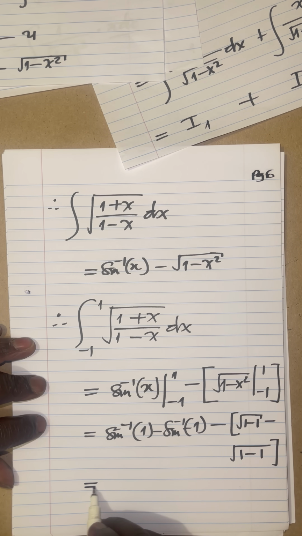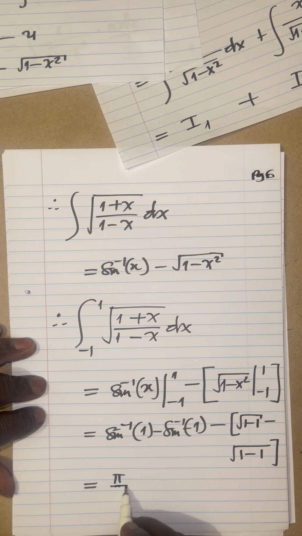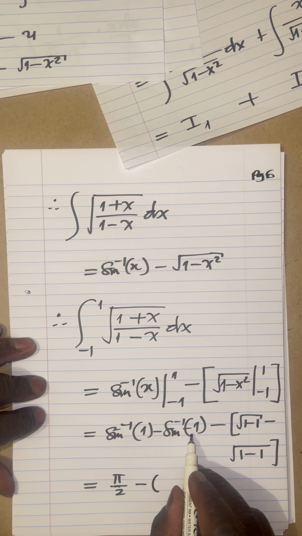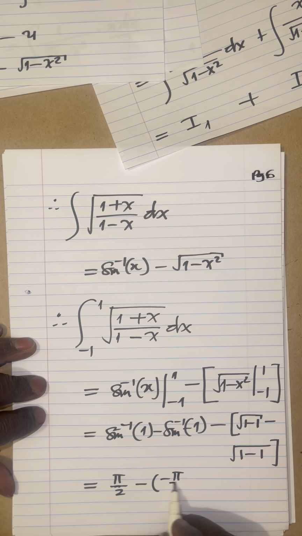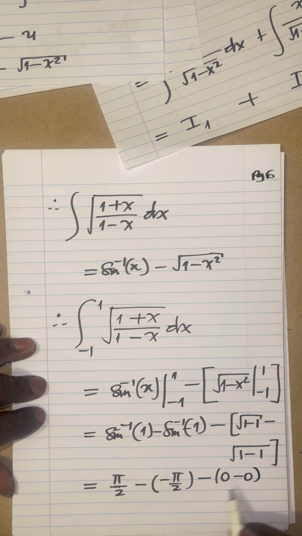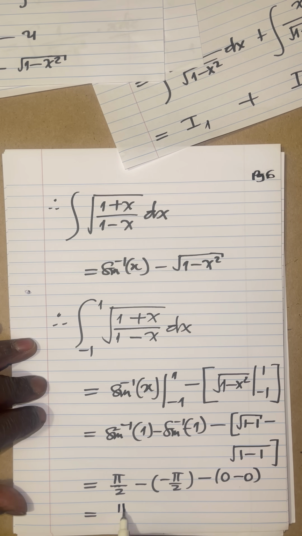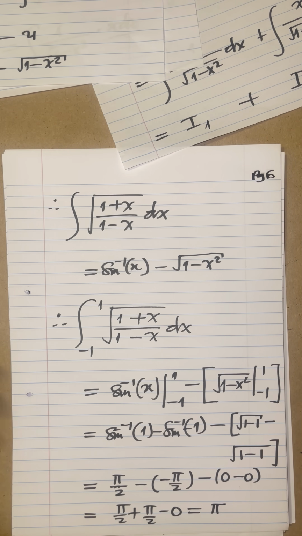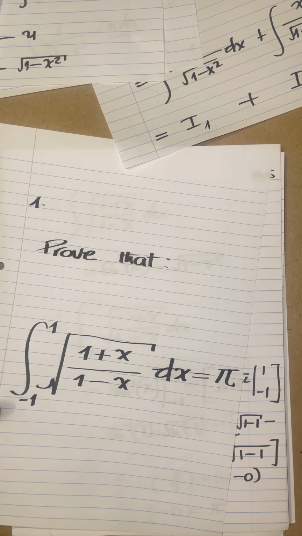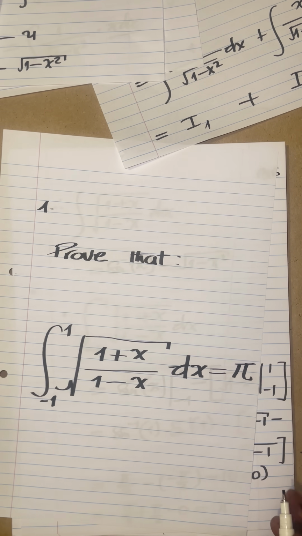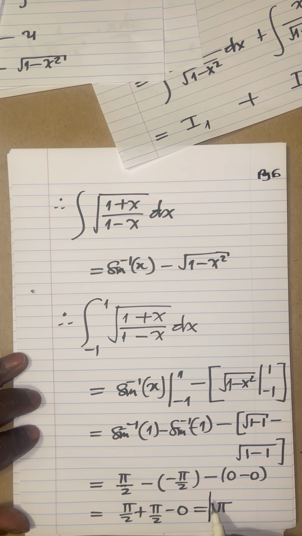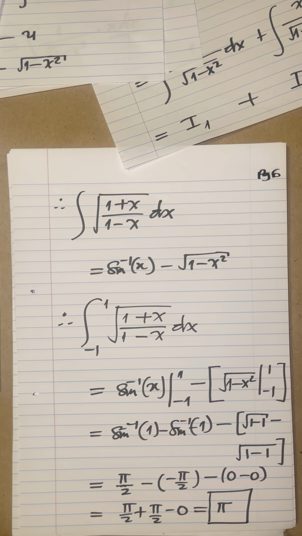This part here, sine inverse of 1 is pi over 2. Minus sine inverse of minus 1 is minus pi over 2. And then here we have minus 0, which is 0. And this part, you'll agree with me, it's pi over 2 plus pi over 2. And then we have minus 0. You can agree with me that this is basically pi. So we have actually proved that this integral here evaluates to pi. As you can see down here, our final solution is pi. So this is how you go about this one.